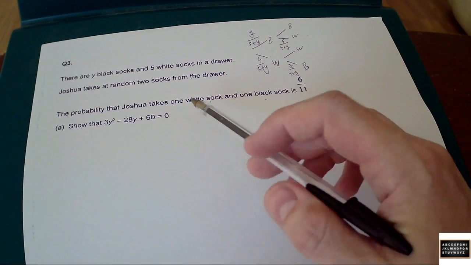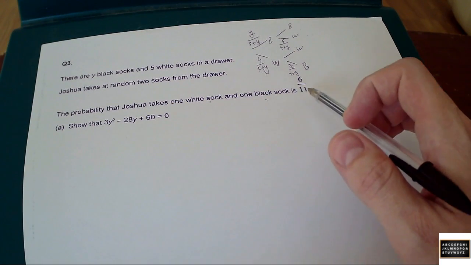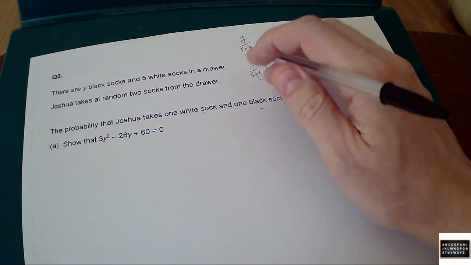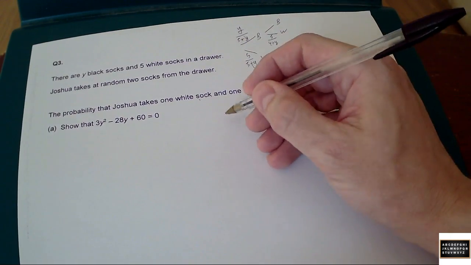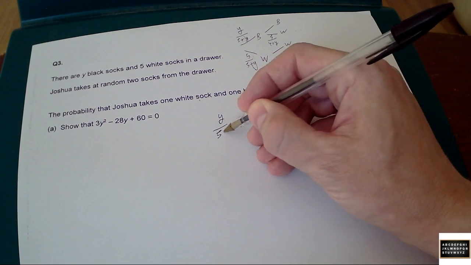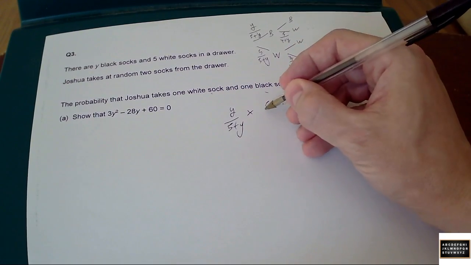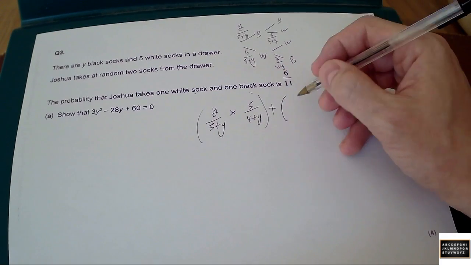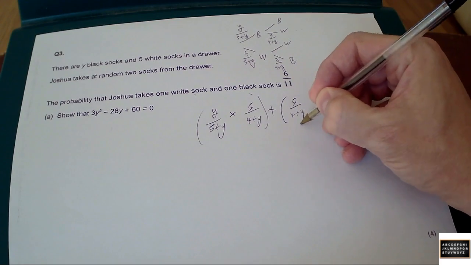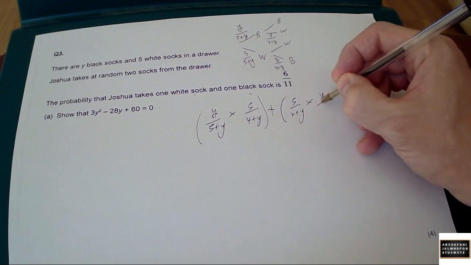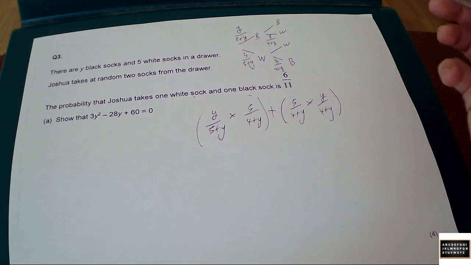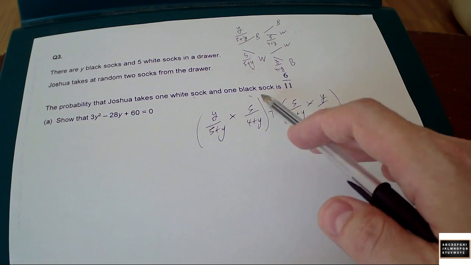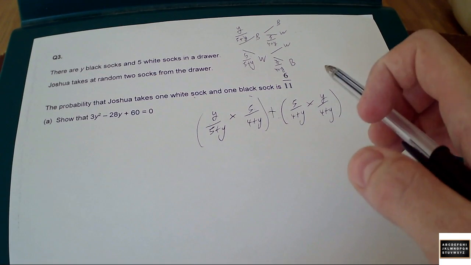We're being told that the probability that Josh takes 1 white sock and 1 black sock is 6/11. So we know it's this and this, or this and this. So try and write that down into mathematical speak. It's these 2 things. This is the mathematical conversion of what we've just been talking about. So there we go. So it's black and white, or white and black.